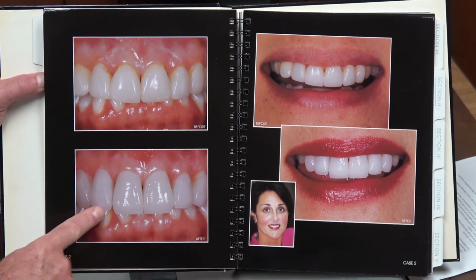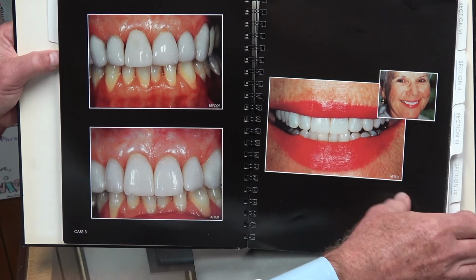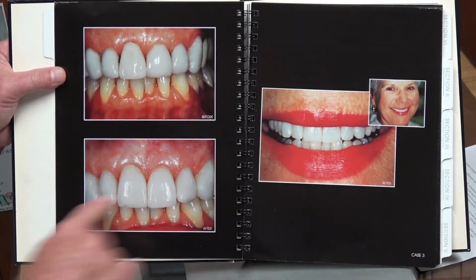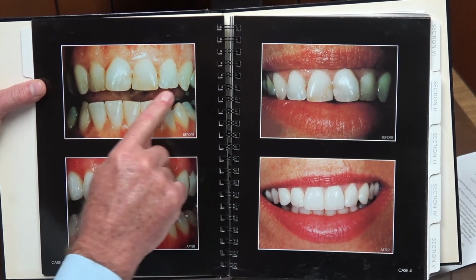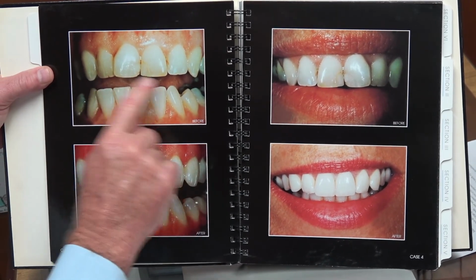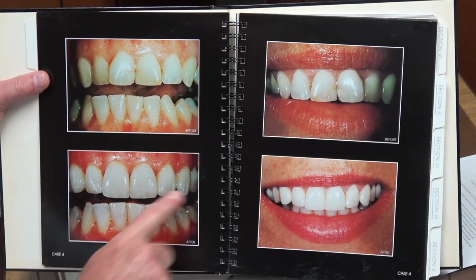Bad veneers, restored those with veneers, and replacing veneers there with these. Just a person with discolored teeth, a reverse curve, big composites, veneering those teeth.